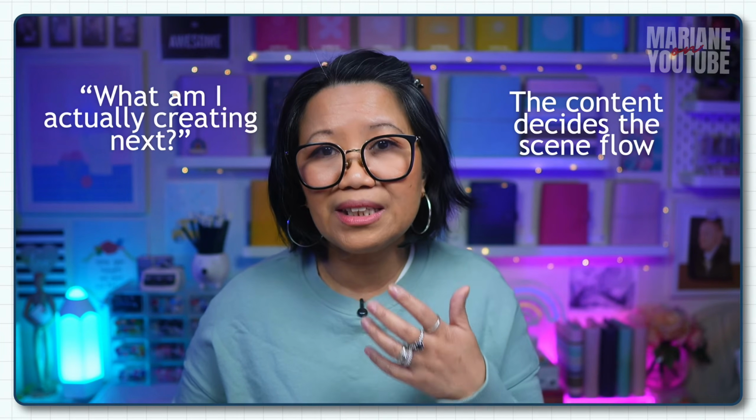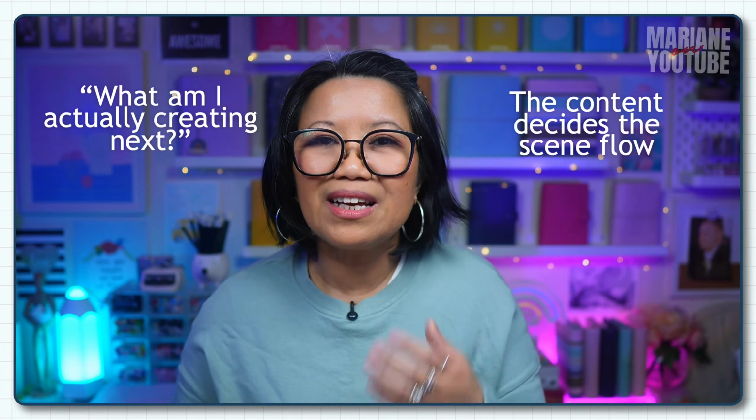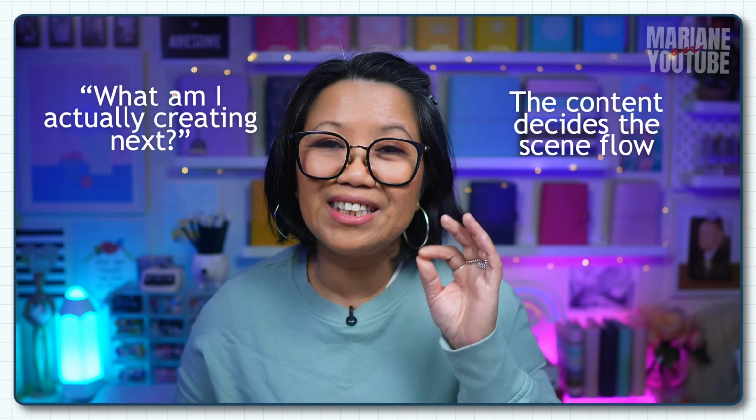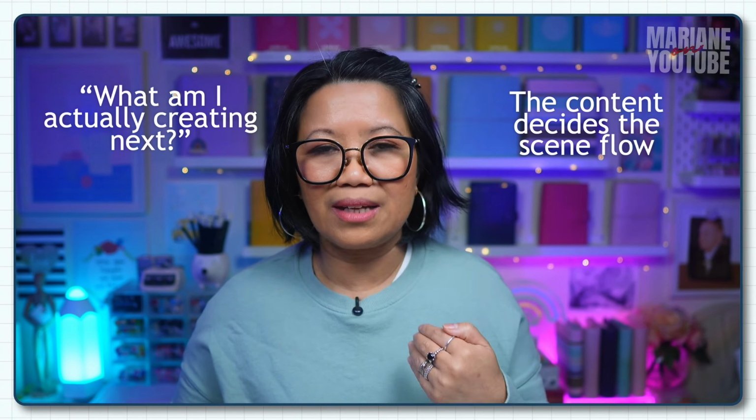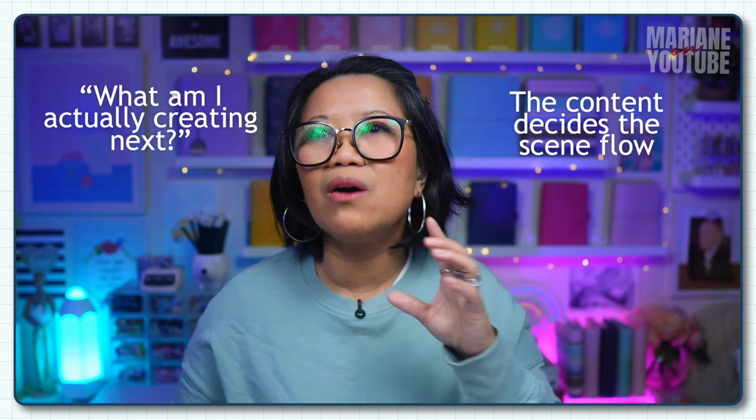So the exact form of what you want to create is actually going to matter because the content decides the scene flow, not the other way around. And this is where I think, including me, you get stuck, because you want to go, okay, I want to create this scene and I want to have this happen, and when I talk about this, I want it to go to that.